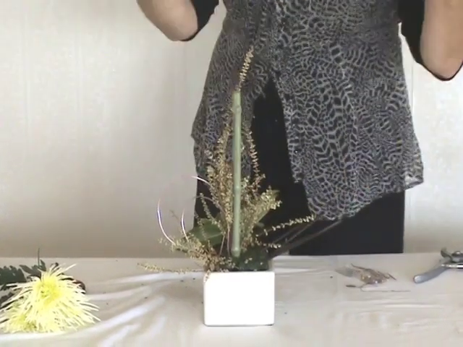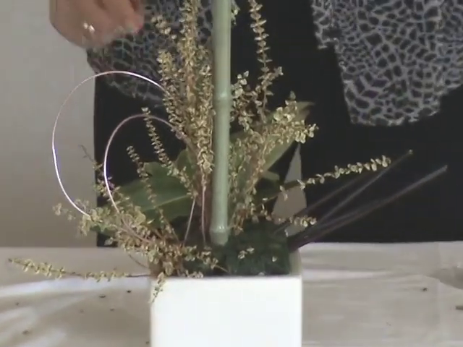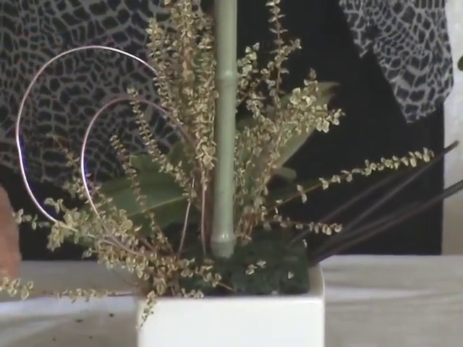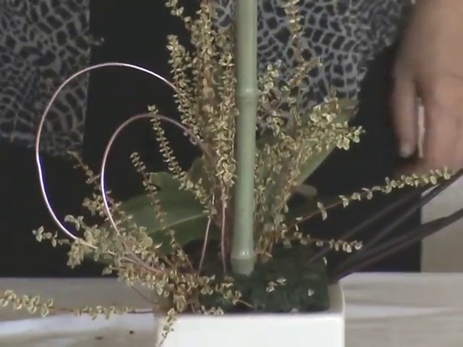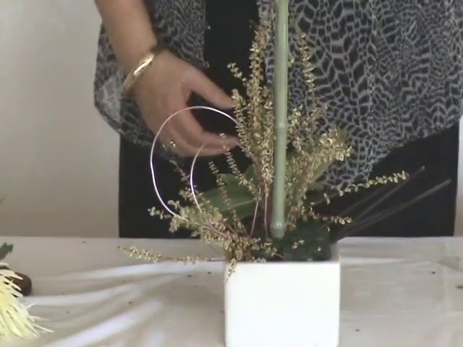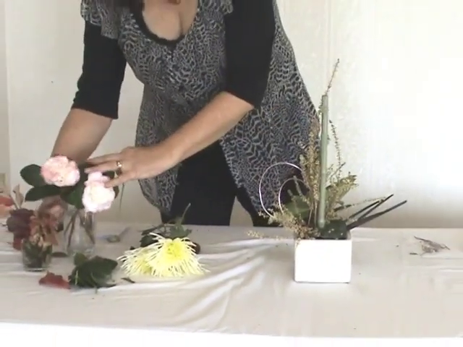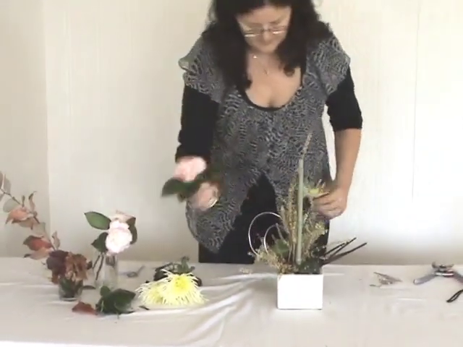So I've pulled out all the dead plant material and saying, okay, it's a very good lesson on unity. With this pink here, I'm going to say to you, what's going to be best to go with it? Is it going to be that? Or is it going to be that?